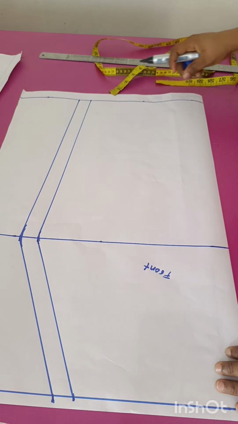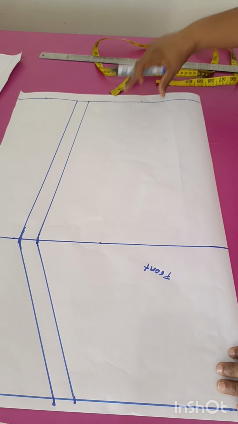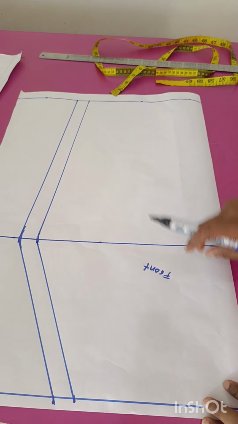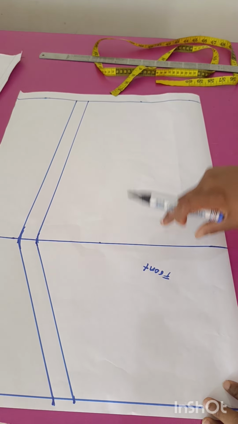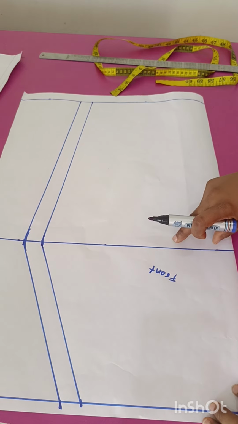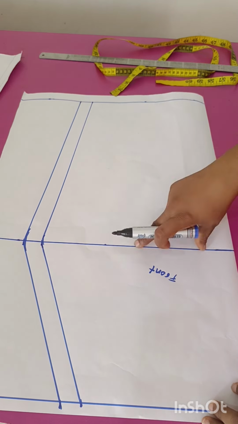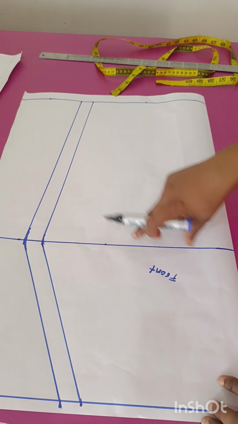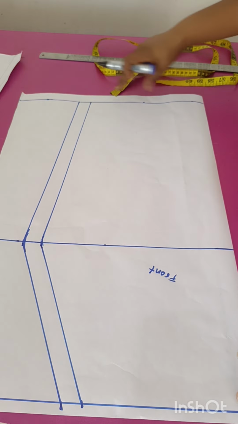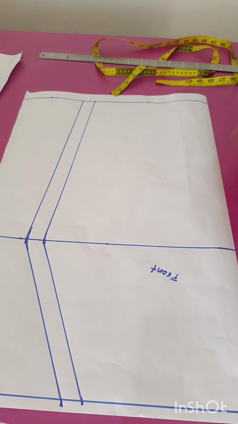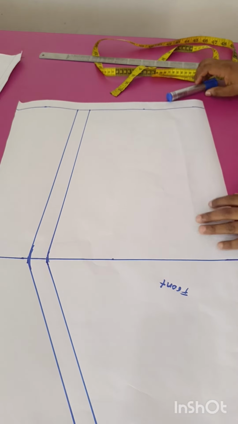Then at the knee length, how do you determine this knee length? You subtract 2 inches from your divided hip measurement. My hip is 48, divided by 4 is 12. I now subtracted 2 inches from the 12. It gave me 10. So this is my 10 plus my sewing allowance. So let's cut it. Cutting of this is very, very easy.